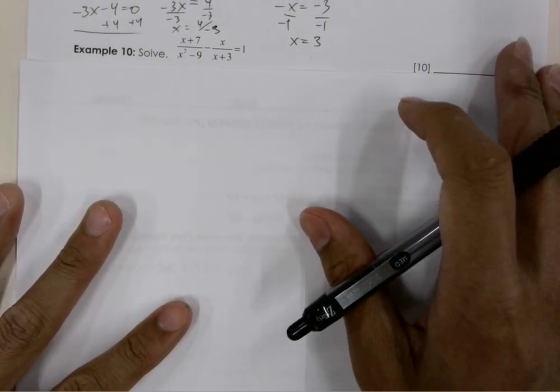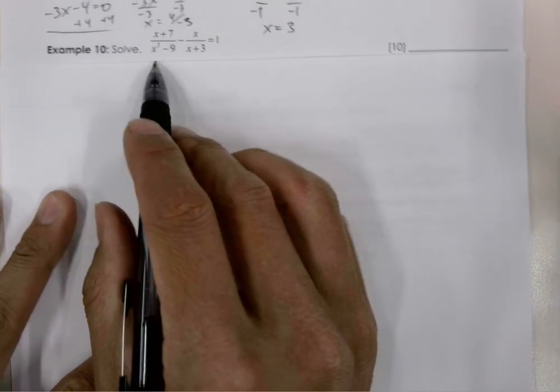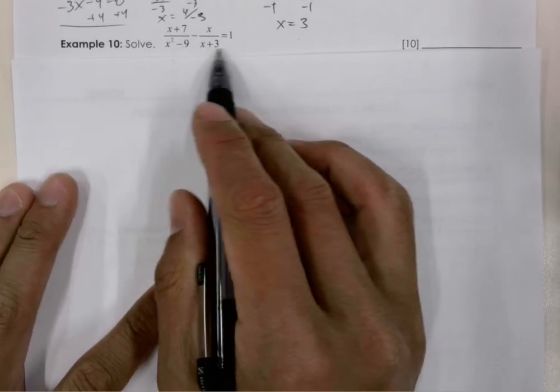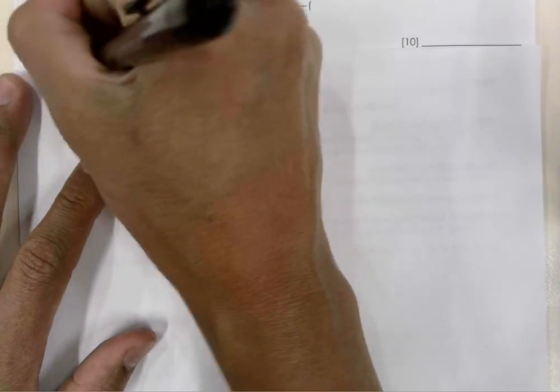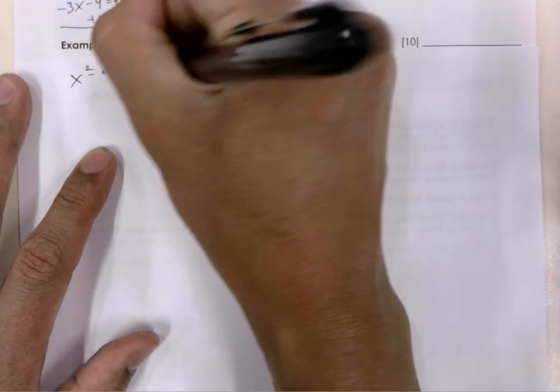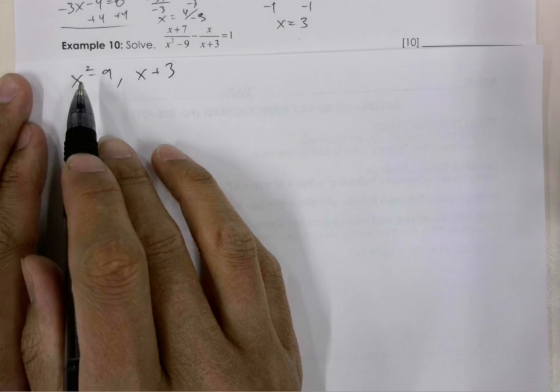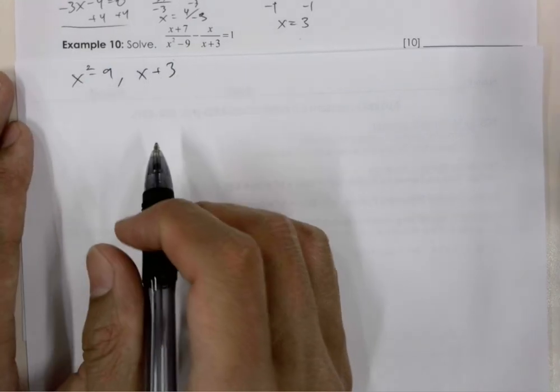Alright, so our last problem of the chapter, it's here. And so first thing we need to do is find the lowest common denominator. So we're looking at the denominators. We have x squared minus 9 and we have x plus 3. So we want to factor this one so that we can find the LCD.